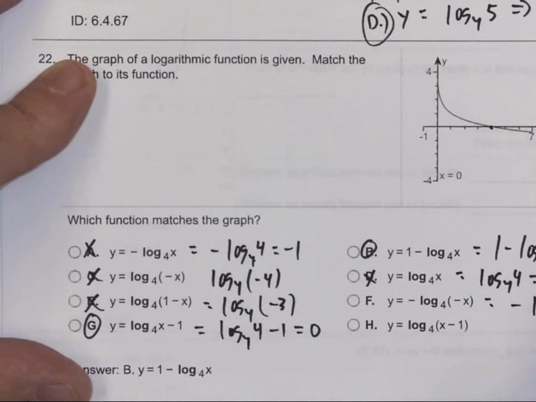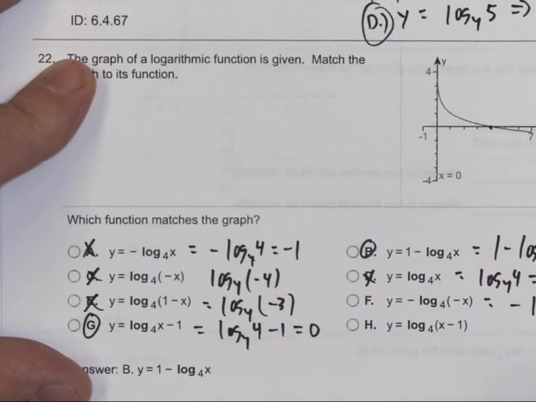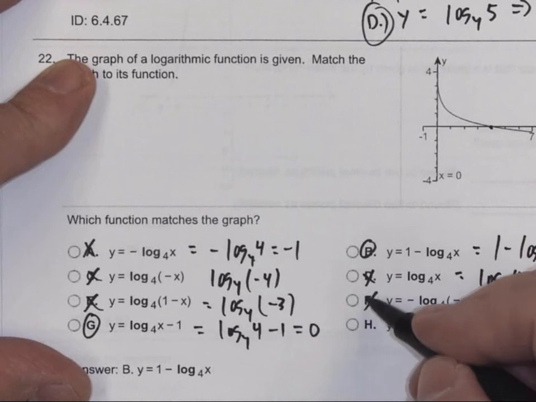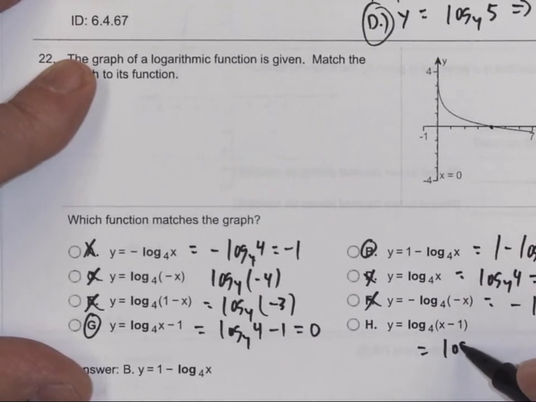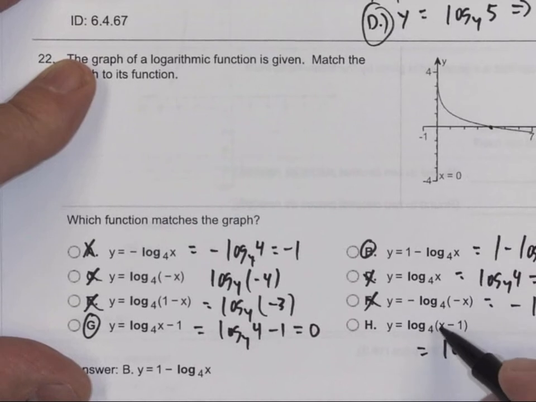Negative log base 4, negative x, which means negative 4. I can't take the log of a negative. Last possibility. Log base 4 of x minus 1. 4 minus 1, so log base 4 of 3.